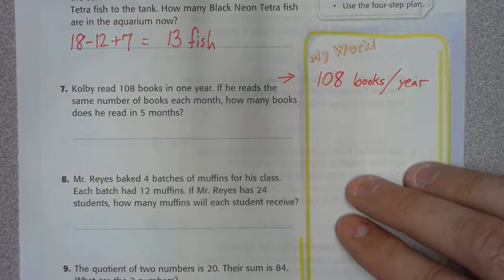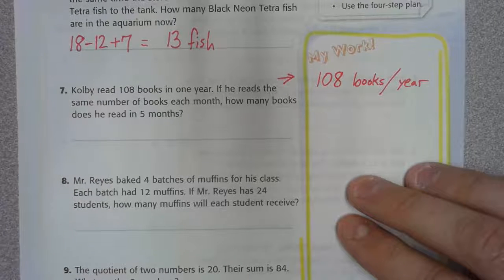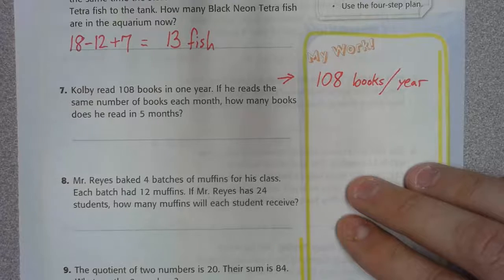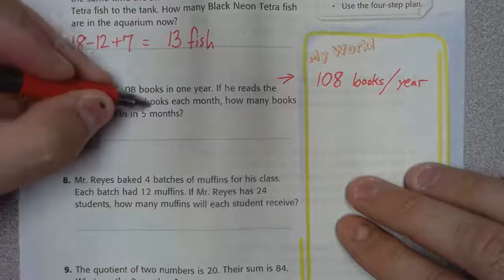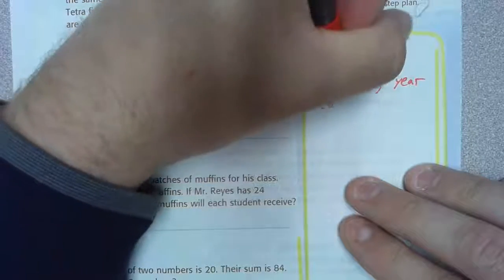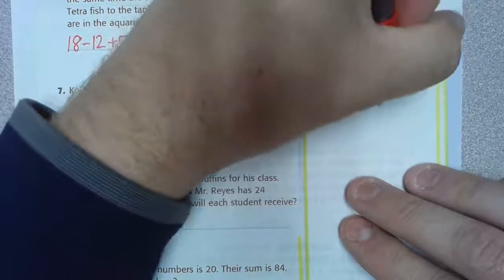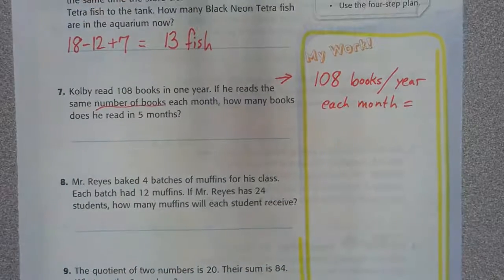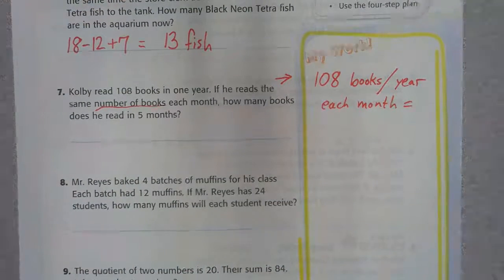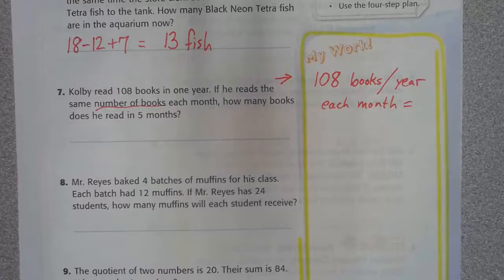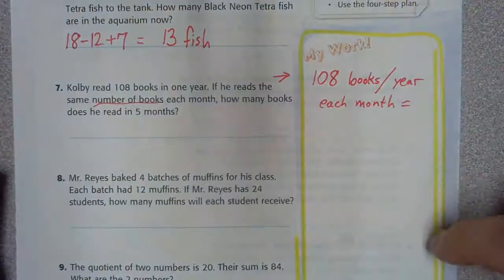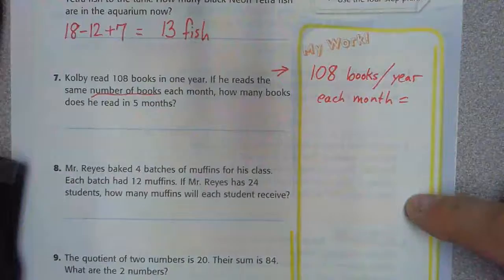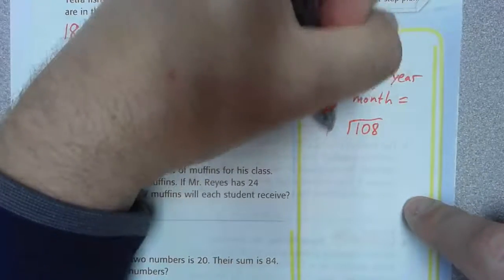We don't know that. That's what the question is. But what's right before that? Same number of books, right? So each month is going to be equal, right? So how many months are there in a year? 12. So what's our division problem in? 108 divided by 12. Colton says 108 divided by 12.